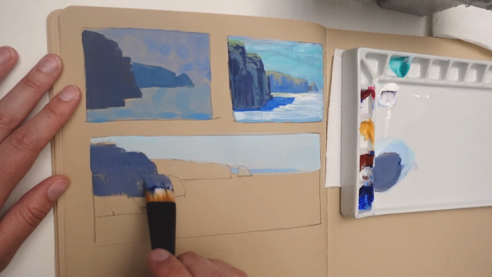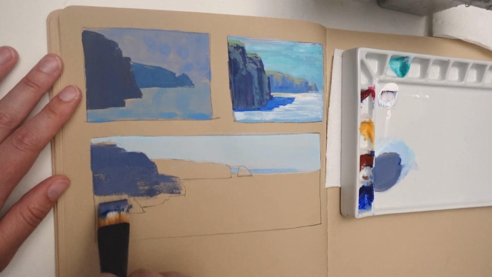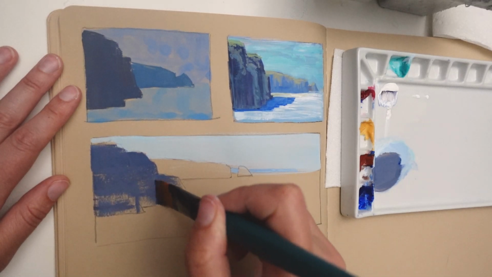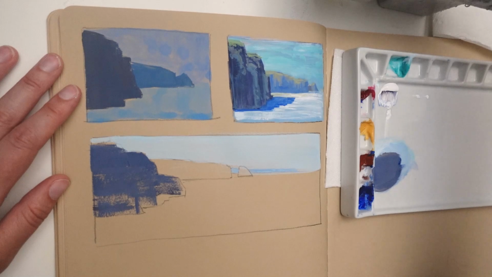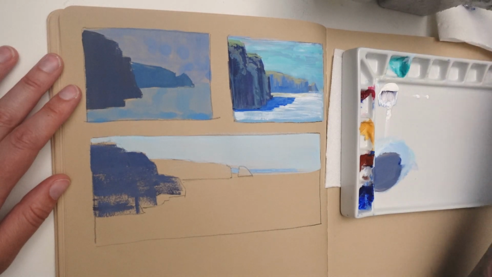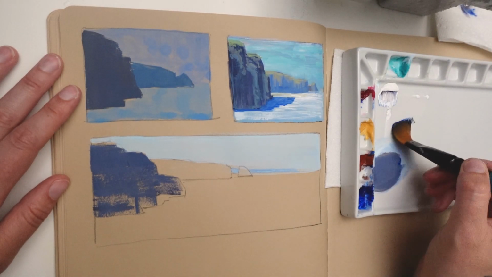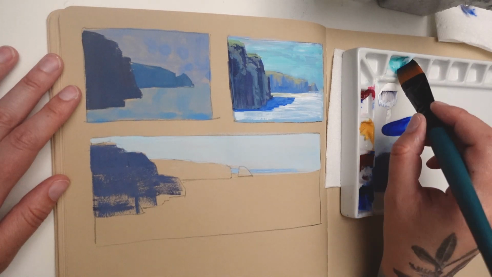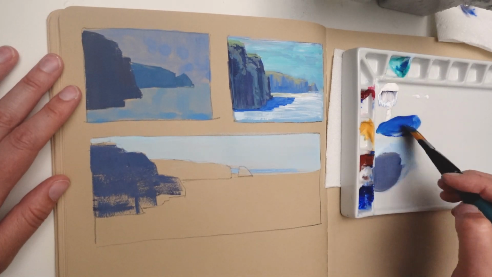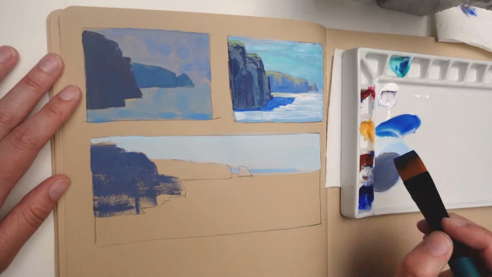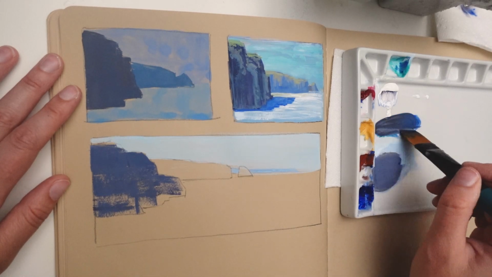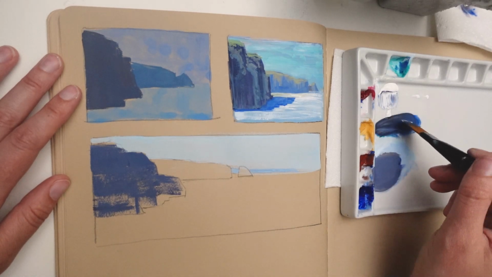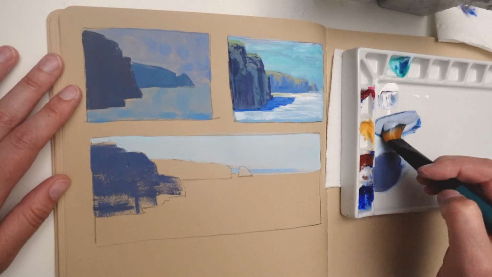Sometimes you could also do color notes off to the side. Okay. Now back to the hills. For the blue, I'll use a tiny bit of the cobalt turquoise light and then a tiny bit of that burnt sienna and white.